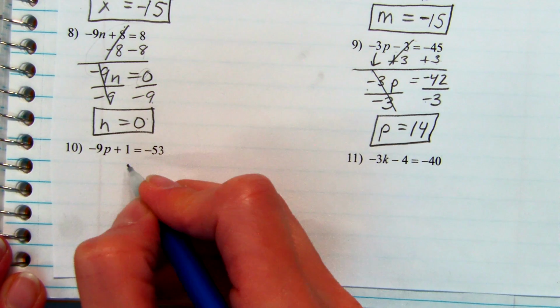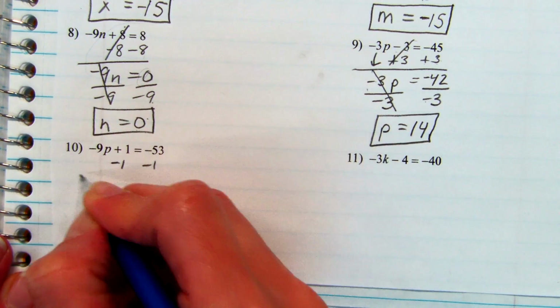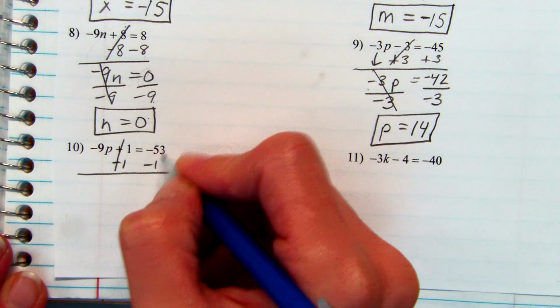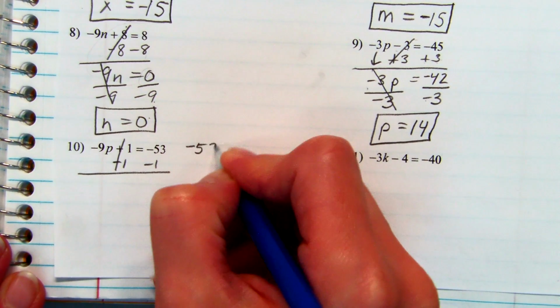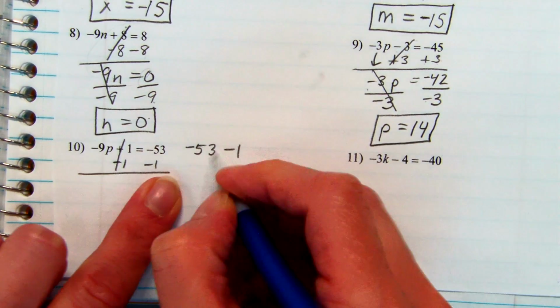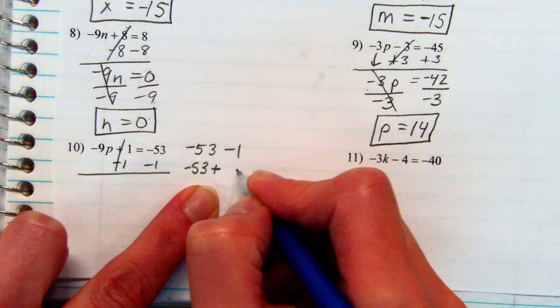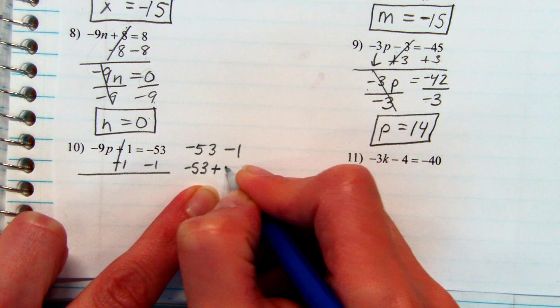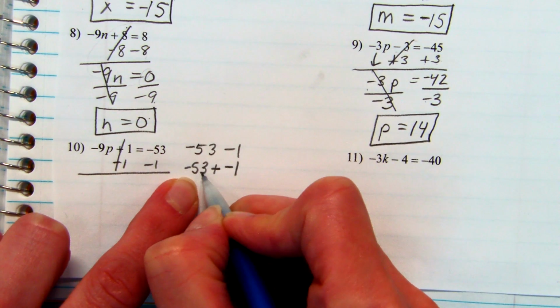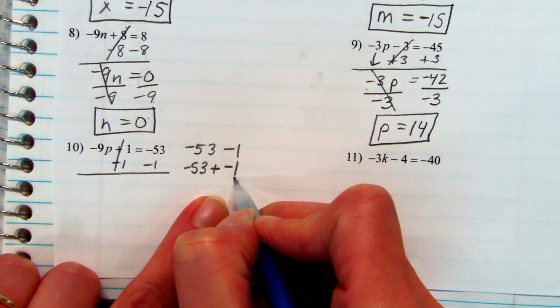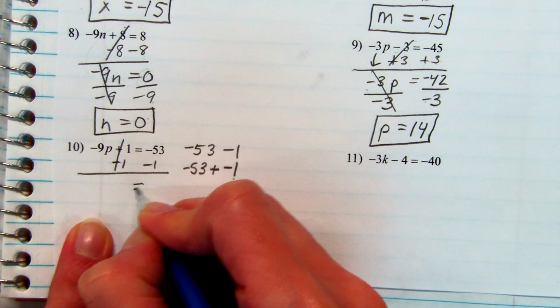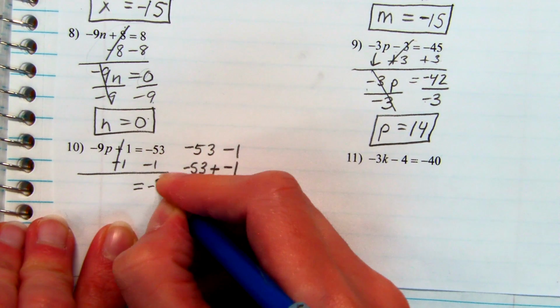So we are going to subtract the 1 off both sides. Now remember, when you're subtracting with negatives, I like to write it this way because I think it makes it easier. You're going to keep the negative 53, change it to plus, and change this to negative 1. So it's actually negative 53 and negative 1 that you're adding. So what would I get? Negative 54. Very good, guys.